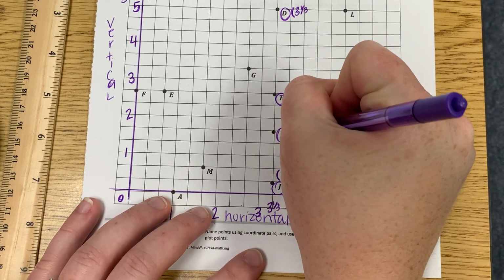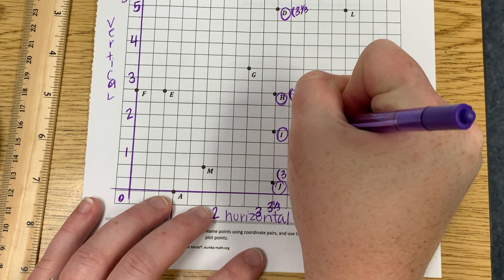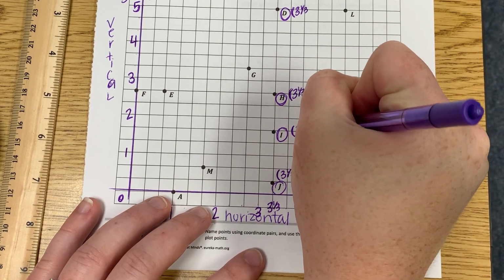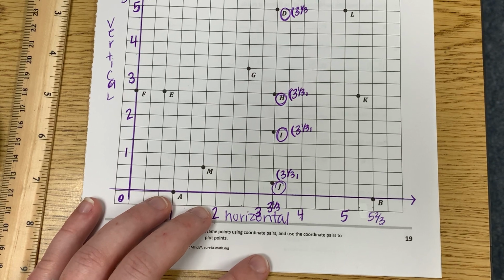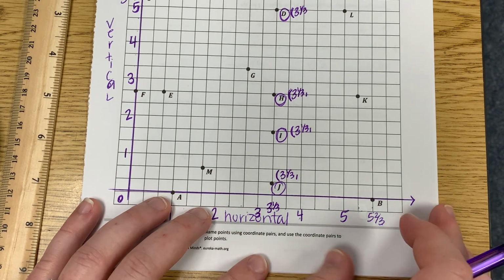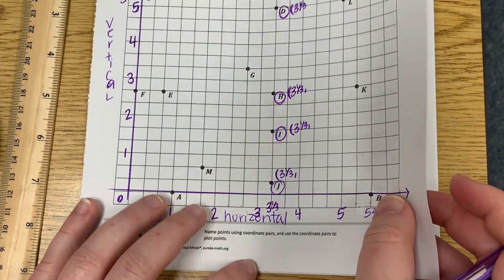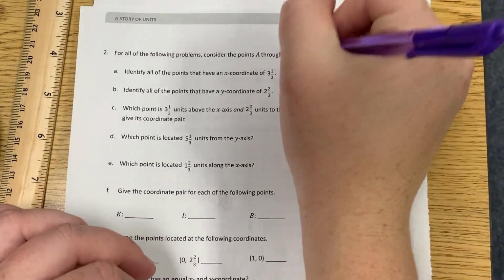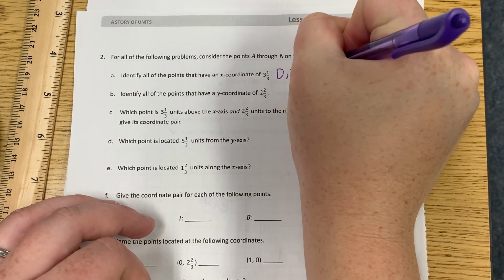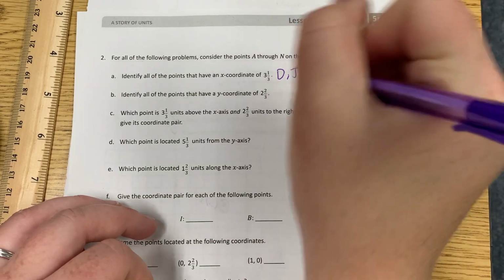I's x coordinate is 3 1/3. So how many are you writing on the other side of your page? 4 letters. You should have 4 letters written on the other side of your page, next to the question that we just asked.